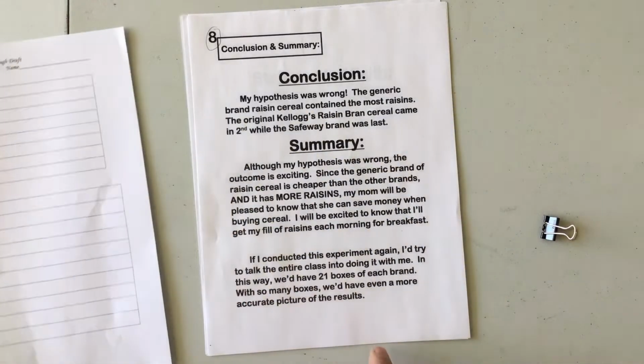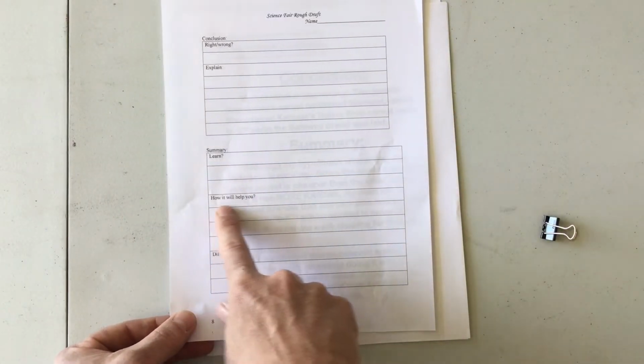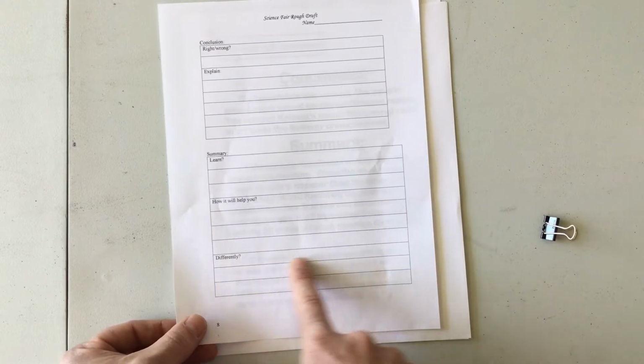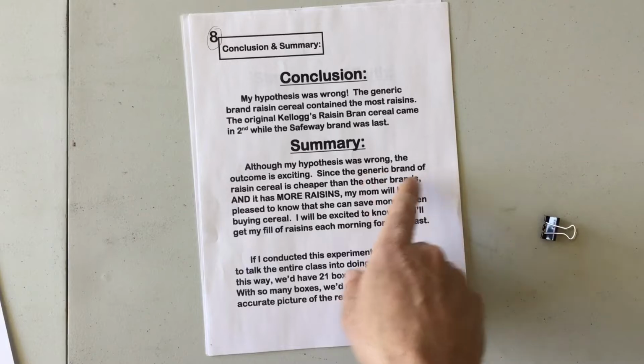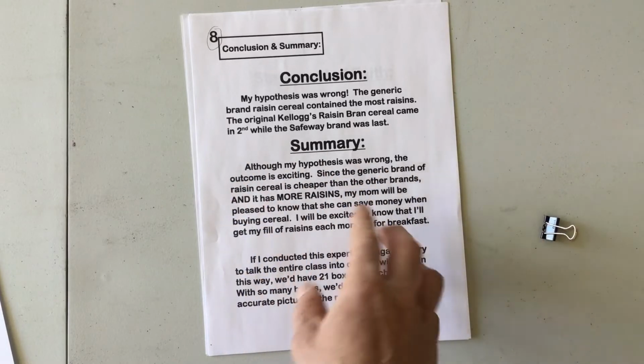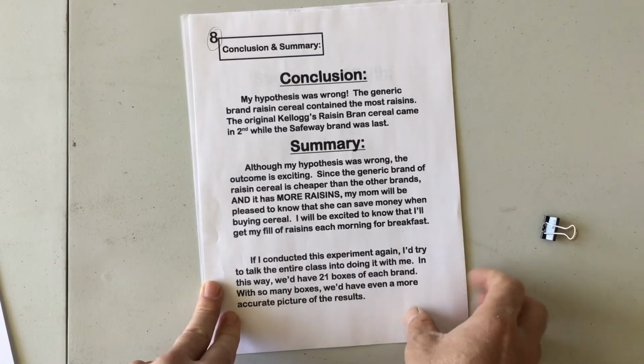And then you go to the summary, and this is just sort of to lead you in there. What did you learn? How will it help you? What would you do differently if you did this one again? And I have that here. Although my hypothesis was wrong, the outcome was exciting, and so on. What I learned, and then if I conducted this experiment again, things I would change.